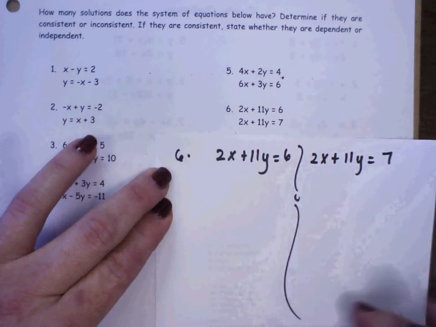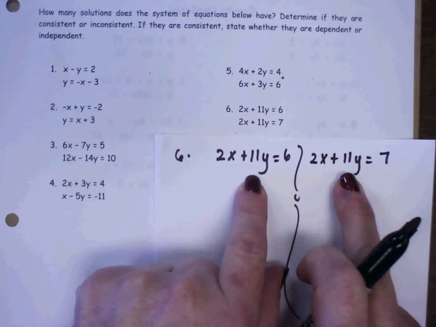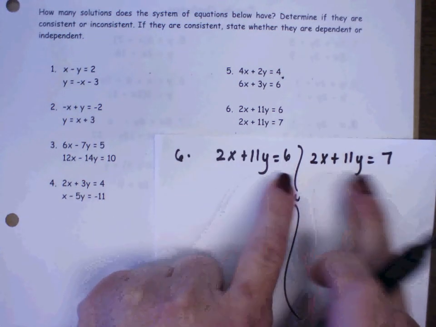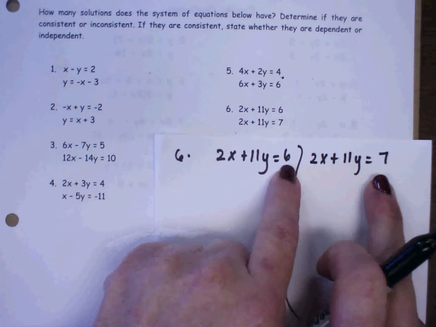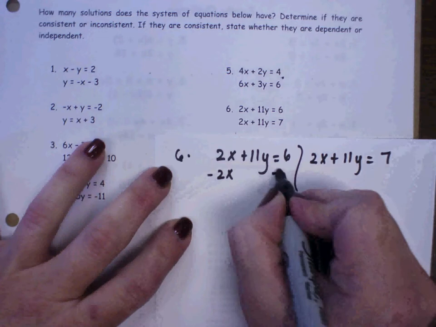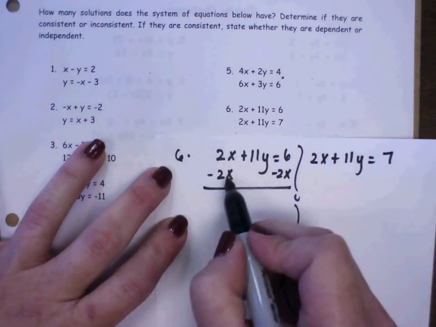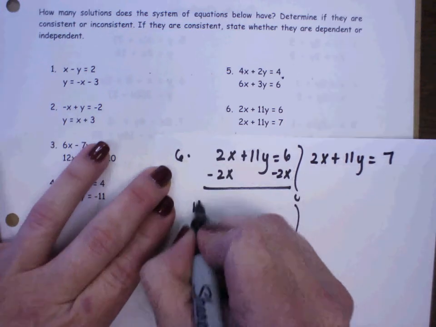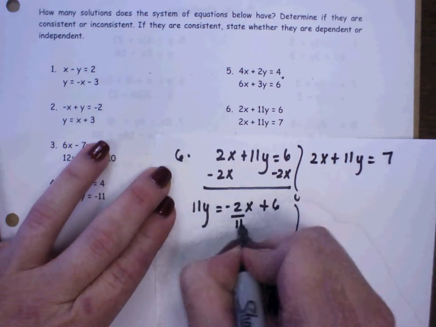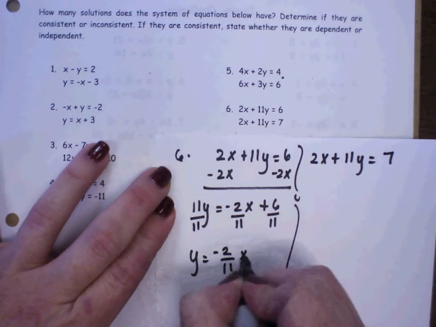All right, just by looking at it, I know that they're going to have the same slope because they have the same things on the left side of the equation. The y-intercept is obviously going to be different because it's a 6 over here and it's a 7 over here. But I'm going to go ahead and show you how I know that that's true because we're going to end up taking away 2x and dividing by 11 on both of them. So 11y equals negative 2x plus 6. Divide by 11. y equals negative 2/11 x plus 6/11.